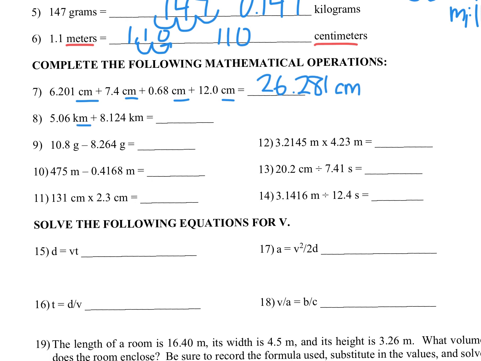Like number 8, both in kilometers, so I can add up 5.06 plus 8.124, and I end up getting about 13.184. Most importantly, what are my units? It's just kilometers. Why? Because when you add up 2 sets of kilometers, it still stays kilometers. It's not like kilometers squared. They're not being multiplied. They're just being added.